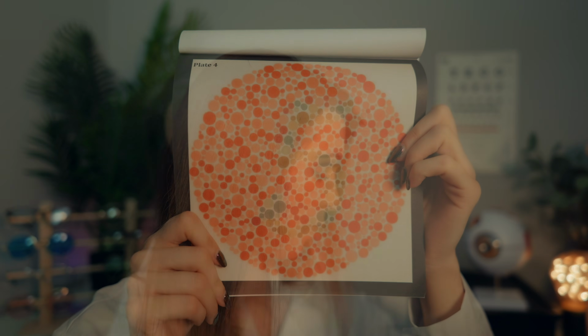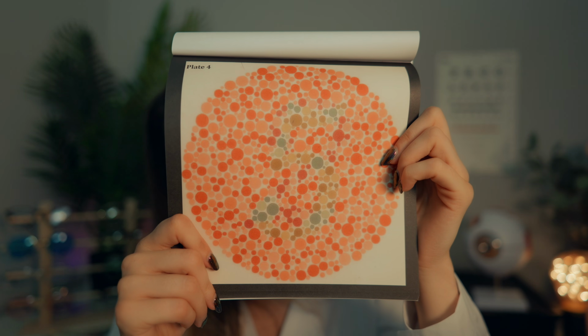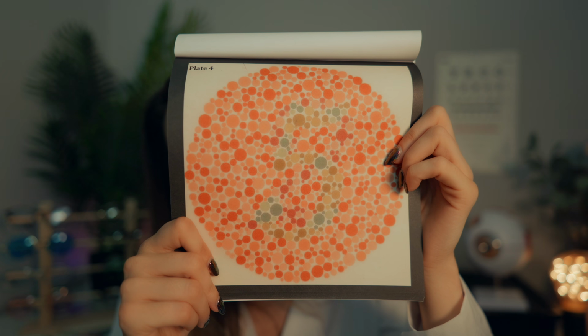Perfect. Okay. That's all good there. I'm going to check now your colour recognition. Can you see the number in that palette?